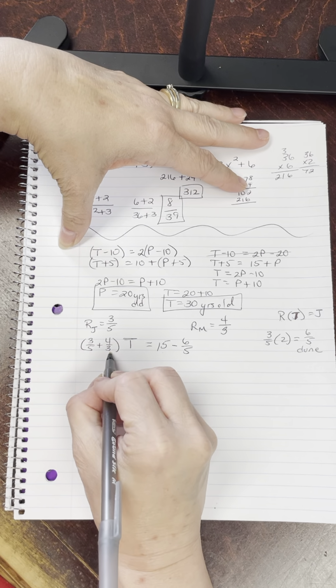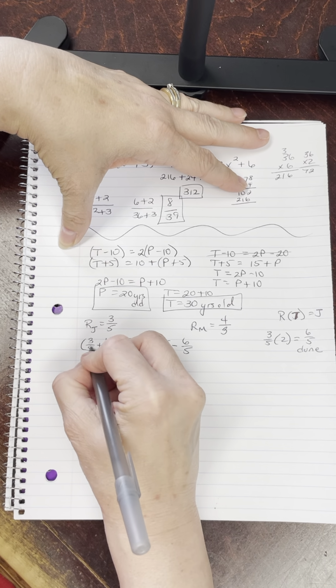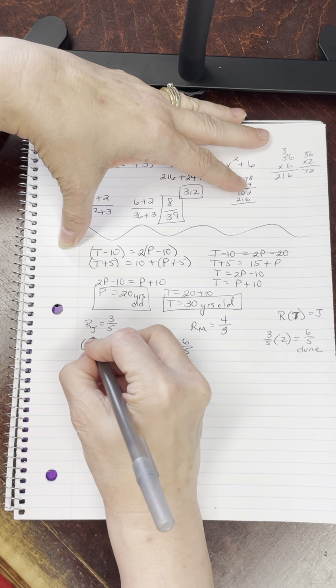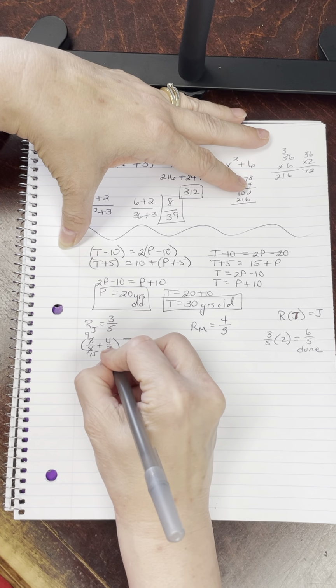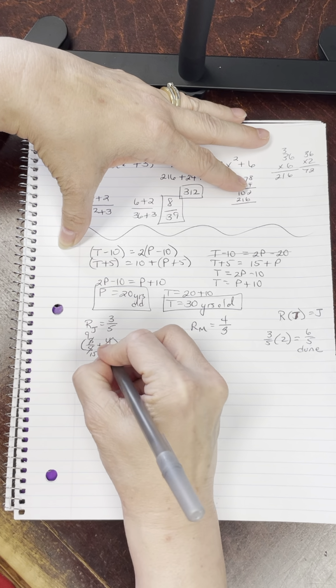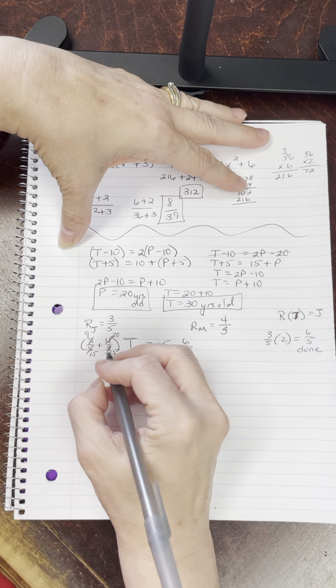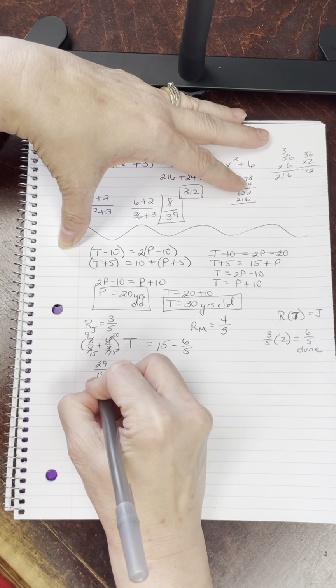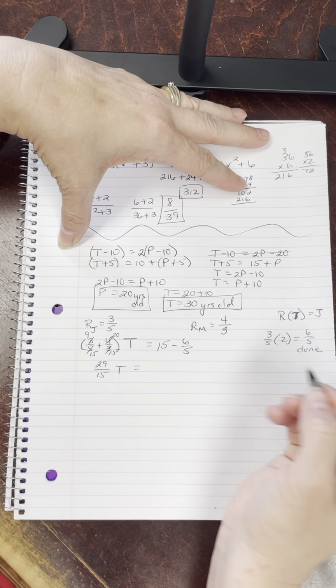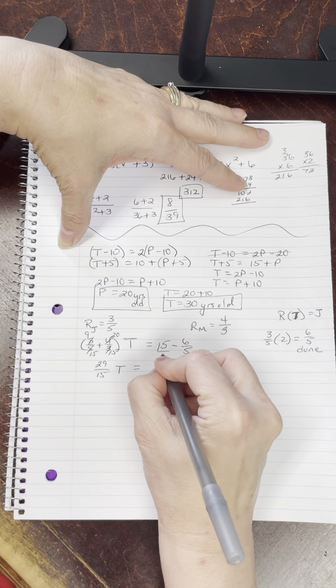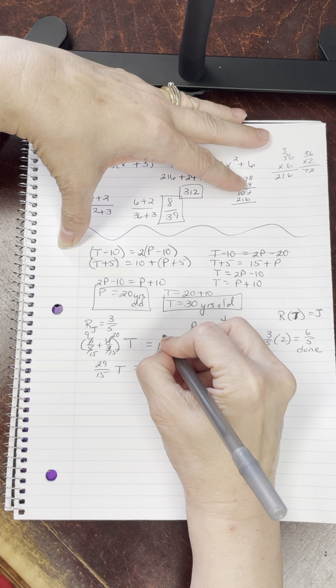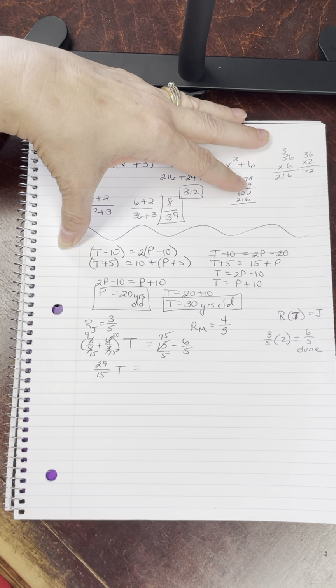So common denominator is necessary to add fractions. Let's make that 15. So this multiplies by 3 and turns into 9. This turns to 15, multiplies by 5. 4 times 5 is 20. 9 plus the 20 is 29/15 with the t, equals common denominator again of 5, multiplied by 5, 75.